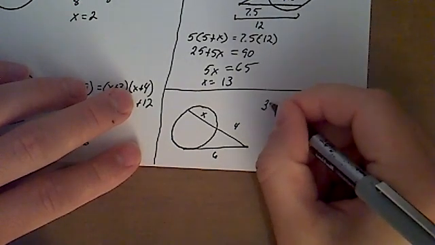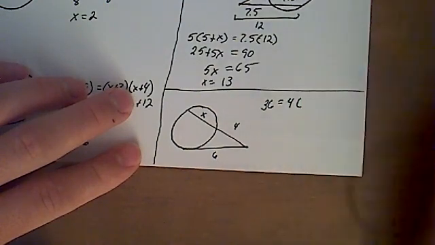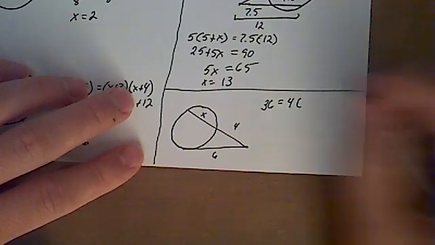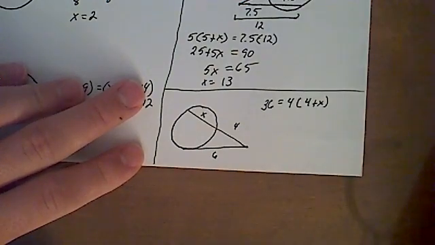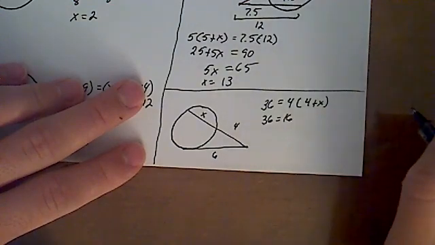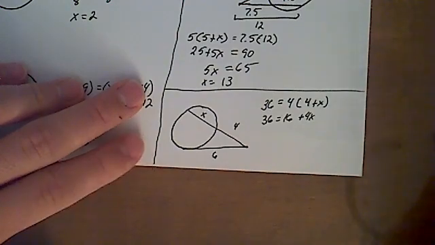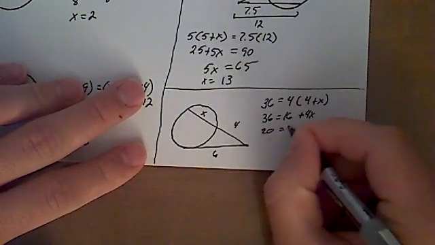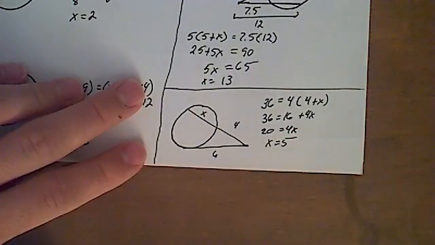We get 36 equals 4 times, don't get confused here, it is not times X. It is times 4 plus X. So we get 36 equals 16 plus 4X. That is 20 equals 4X, and X equals 5.